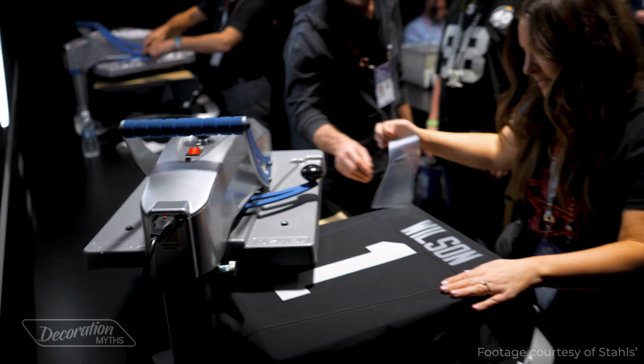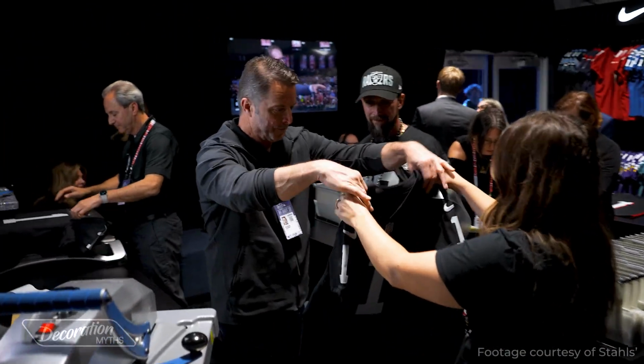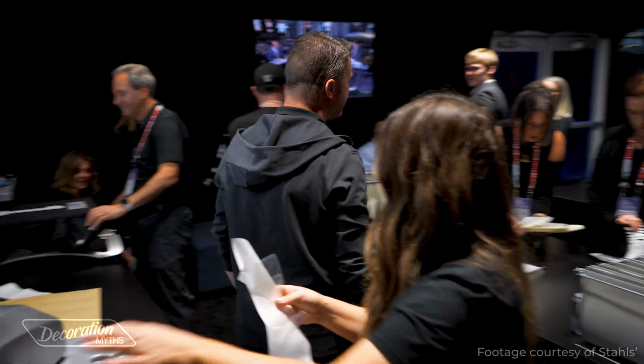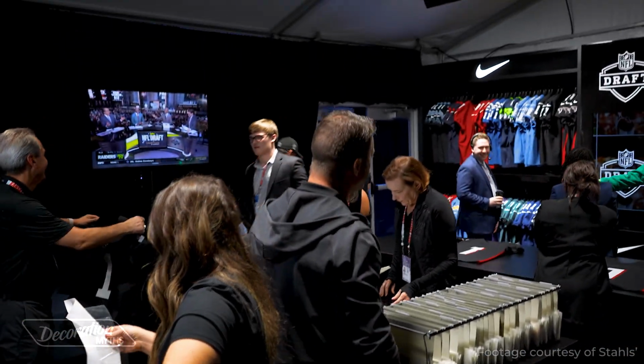Then it gets handed out, sometimes to an NFL representative, most recently to a super fan that gets a fan experience to carry the jersey and move behind the scenes, and then hand it off to the commissioner. So that's very cool.